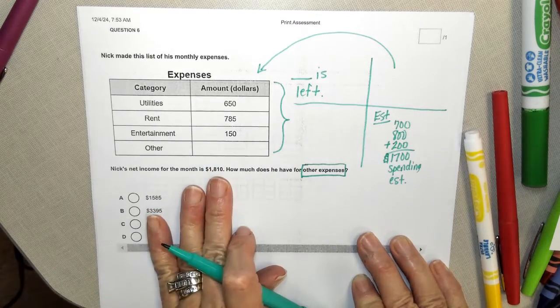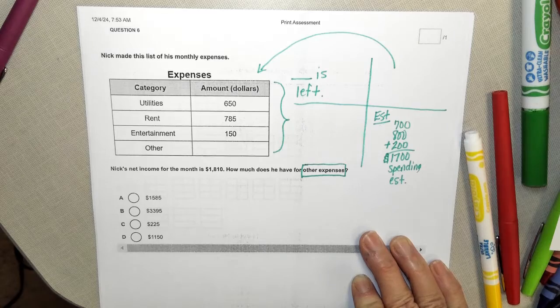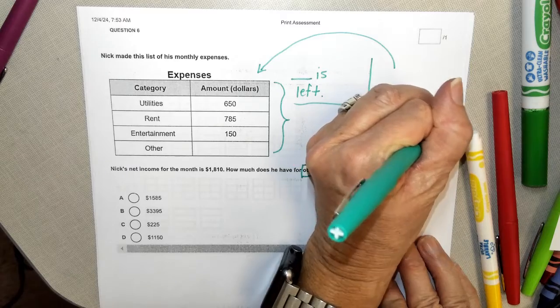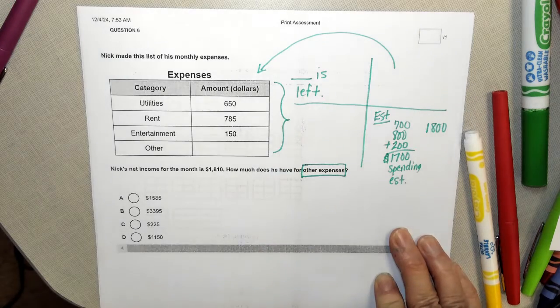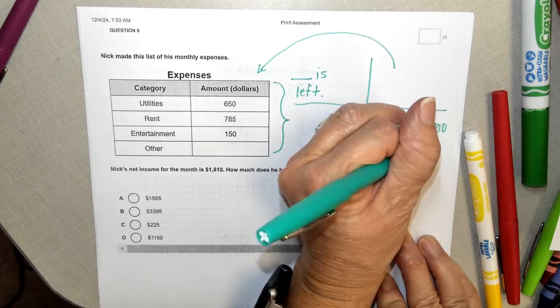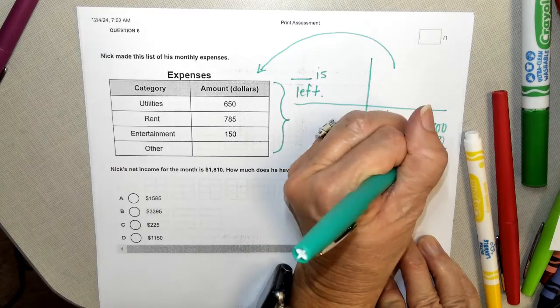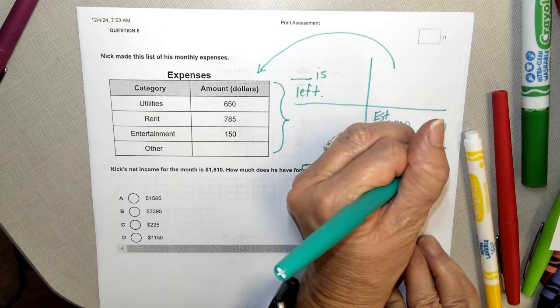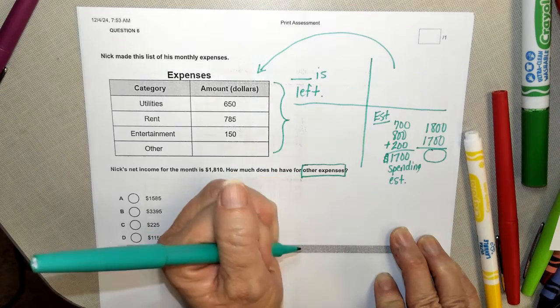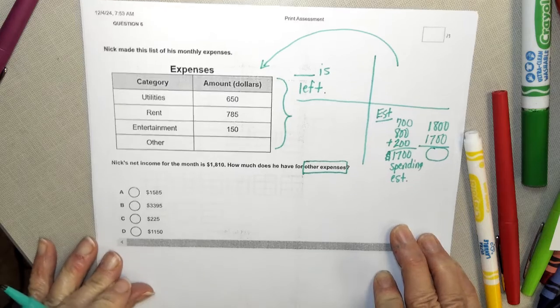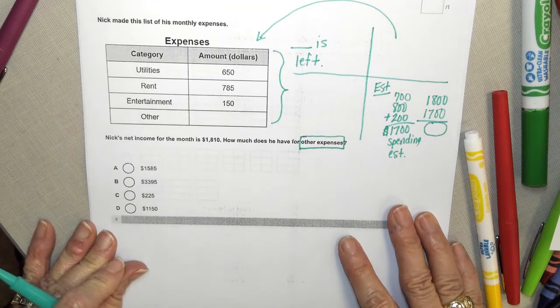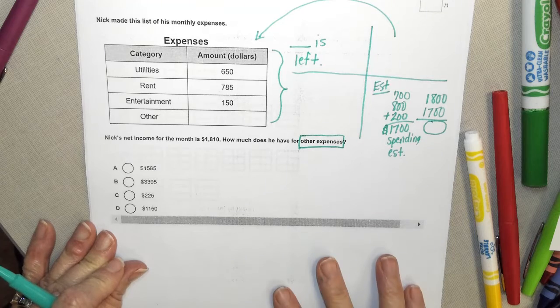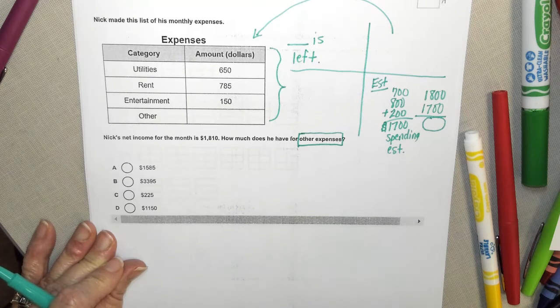If I have only $1,810, or if I rounded that to about $1,800, and I know I'm spending $1,700, then I would only be getting a little bit left for the other expenses. So I'm going to look at my totals right now, and I see 3 answer choices that would not even be reasonable. But I always want to follow up and make sure that I haven't made any mistakes.